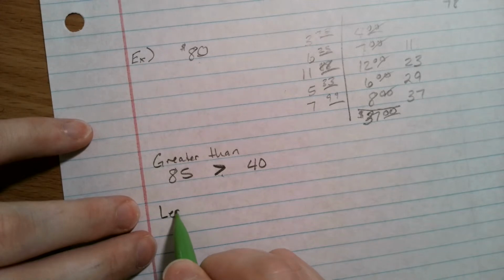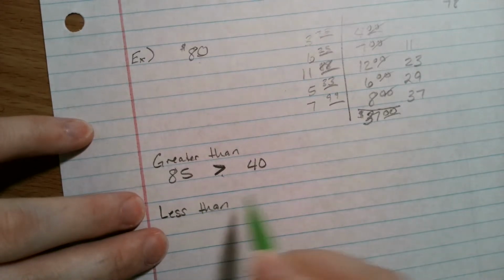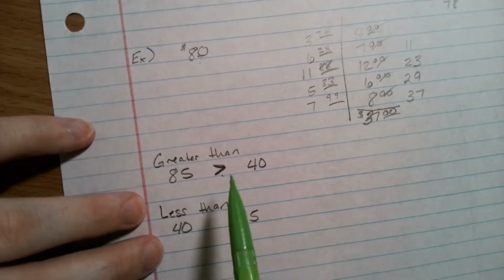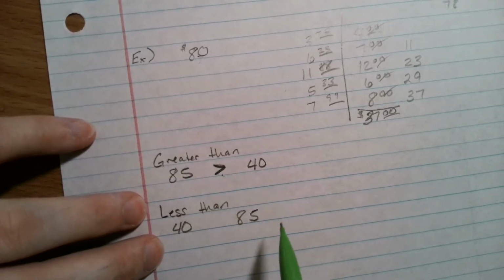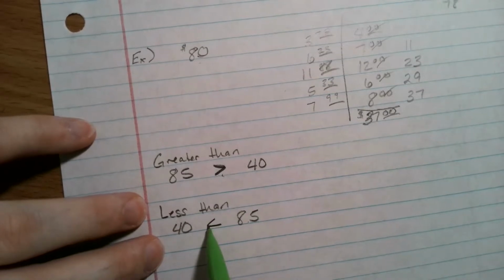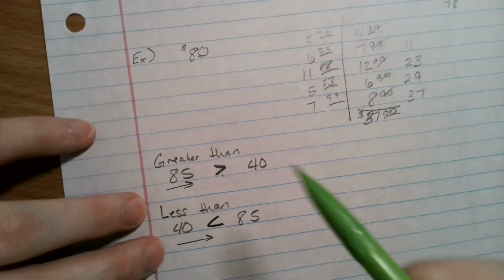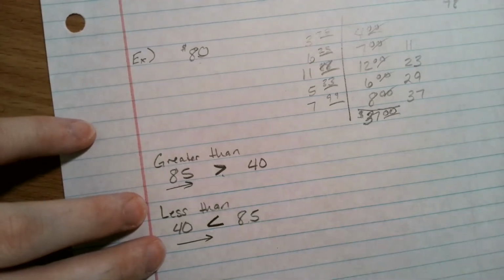Less than, using the same numbers because continuity, we know that the alligator's mouth will still want to eat the bigger number, so it'll face the bigger number, where 40 is less than 85. It has to do with the order that it's read, whether or not it's called greater or less than. The sign will always go to the bigger number.